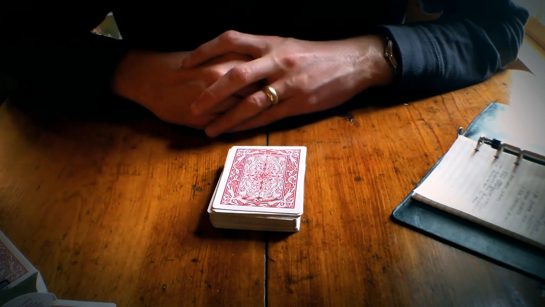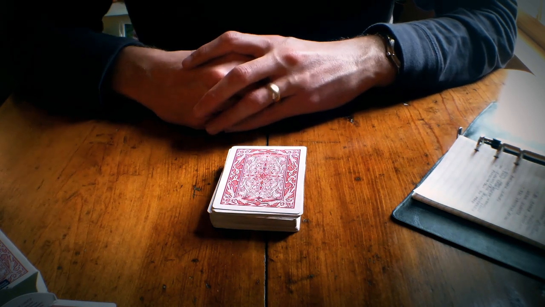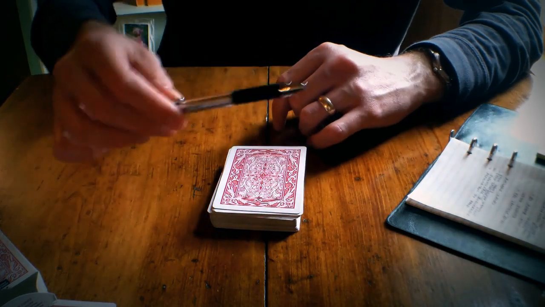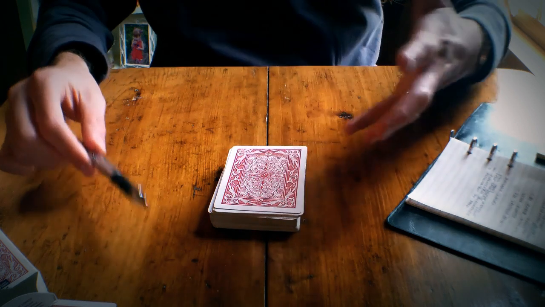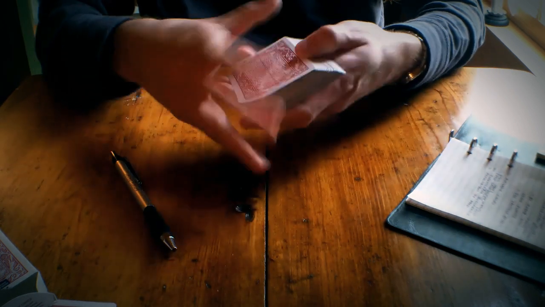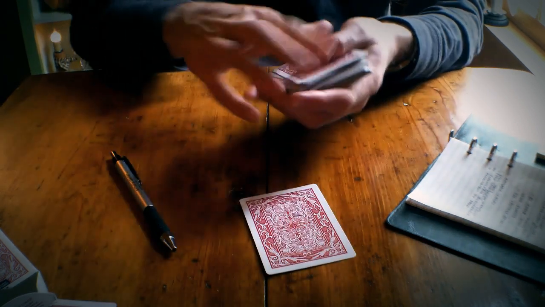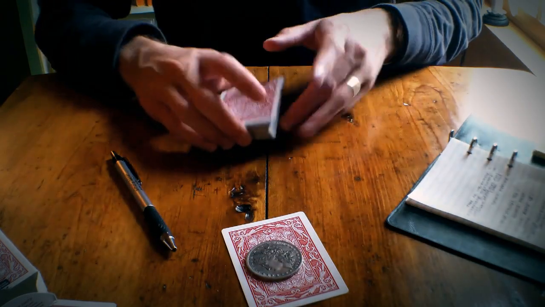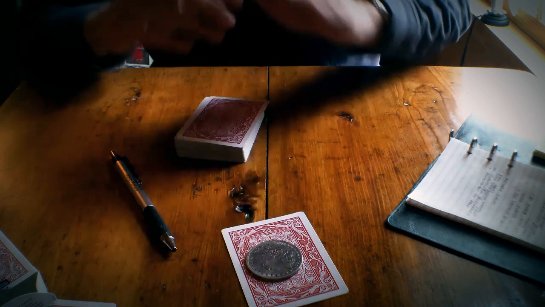Another way to misdirect is to use props. Props can be very helpful. I'm going to take a pen out of my pocket and we're going to tap the deck with a pen. Use props. I'm going to have you select a card, and I want the card to sit right over here. We're going to set a coin right on top of it so that we know that nobody's going to touch it. Do things like that.